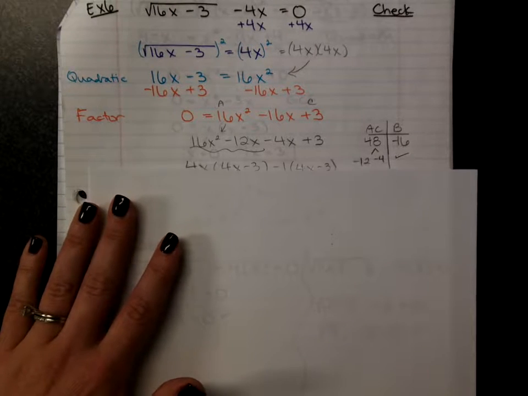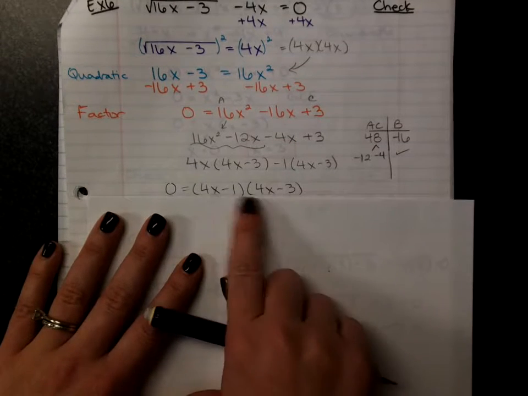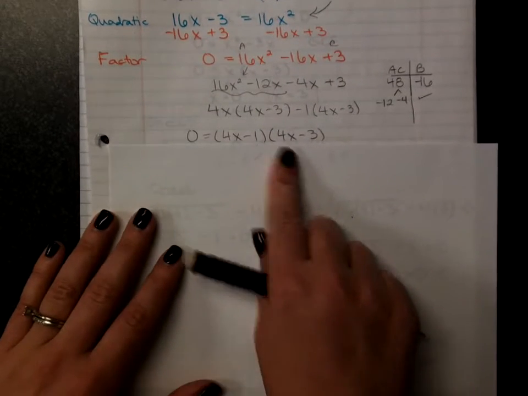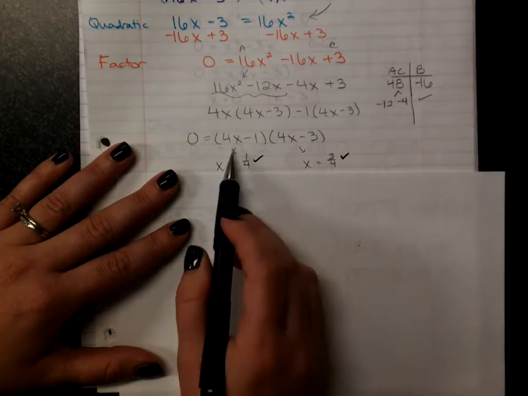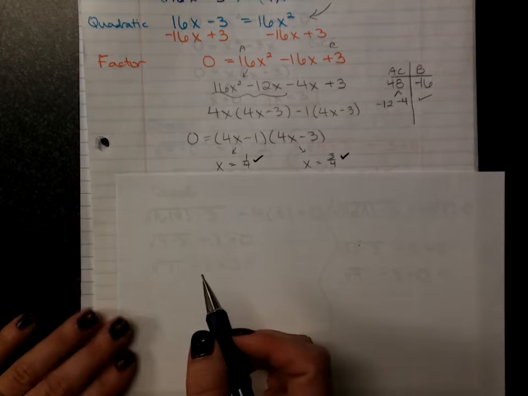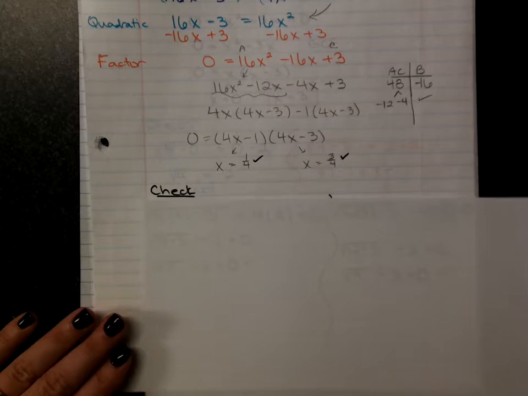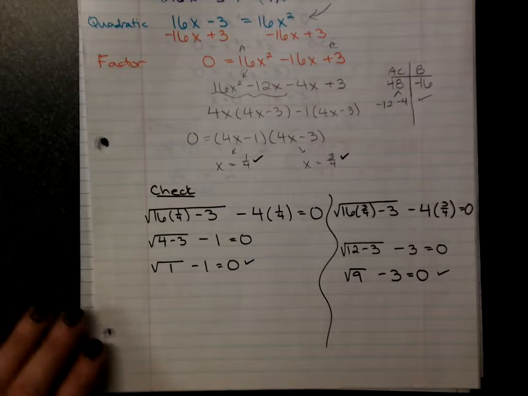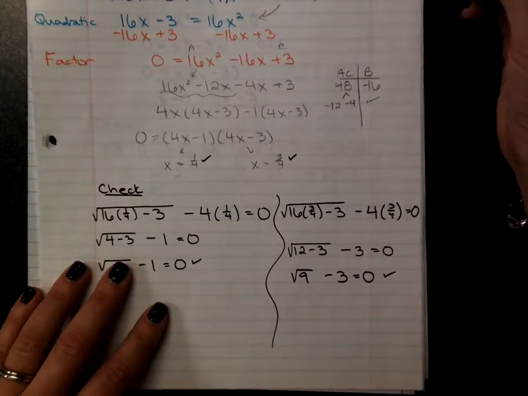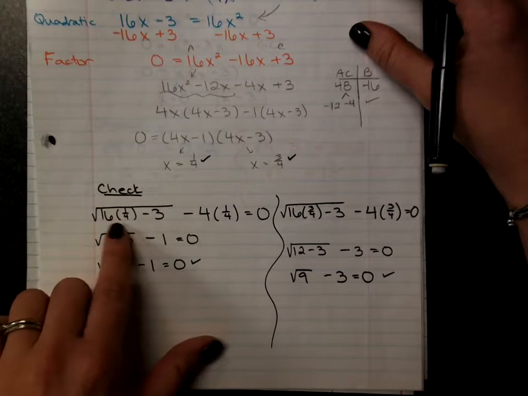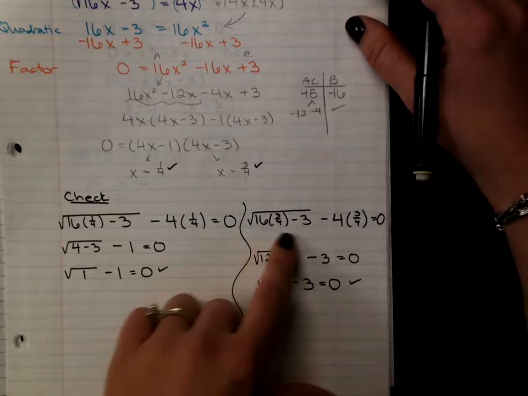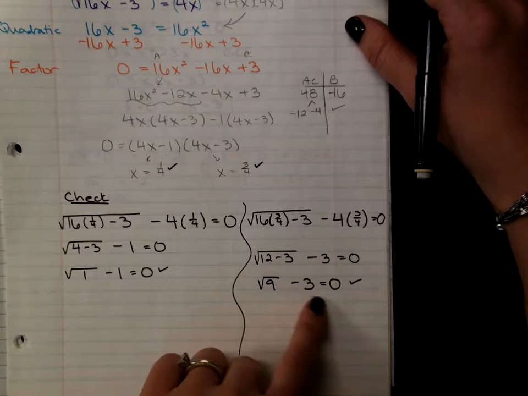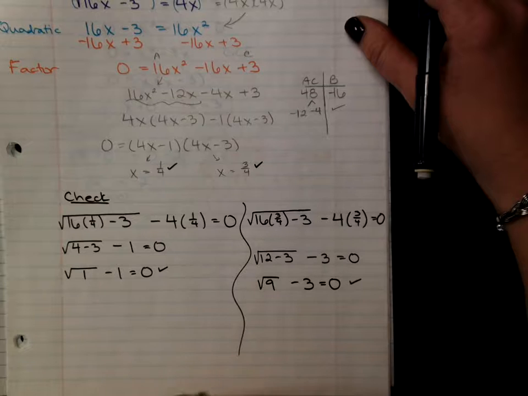So there's the factoring down to 2 back-to-back binomials. Then you will solve for x. Remember, set them both equal to 0 to get your x values. And then we need to check both of them. And again, I worked them out manually with fractions. You can also use your calculator. So you're going to plug in 1/4, work it out, make sure it works. Plug in 3/4, work it out, make sure it works. And if they both work, they are both valid solutions.